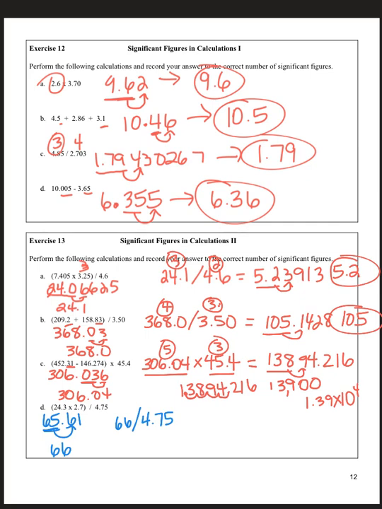Now, if I hadn't rounded that 65.61 up, if you look at it now, this one is my lower number of significant figures. If I hadn't fixed that before I moved on, I would end up getting my wrong answer, and I might go with these 3 significant figures there. But my final answer needs to be 2 because of that 66.